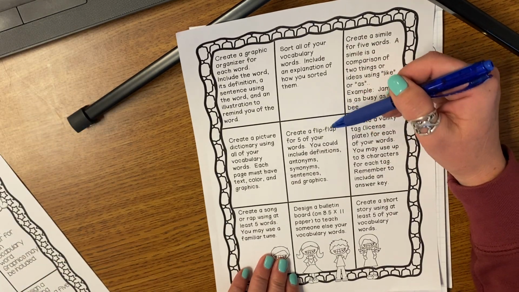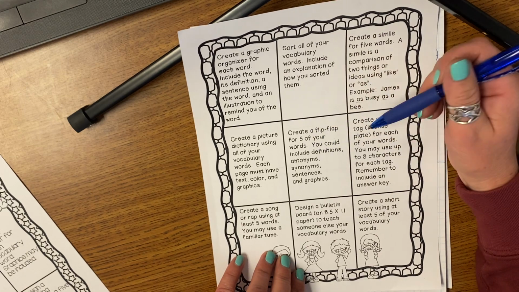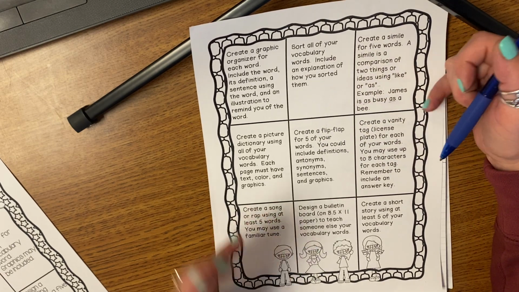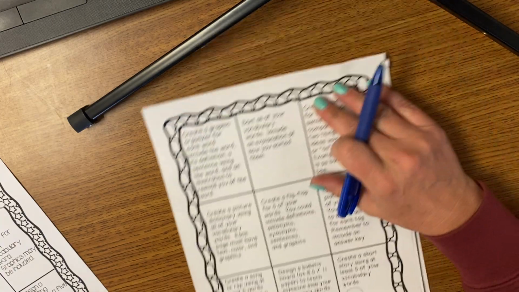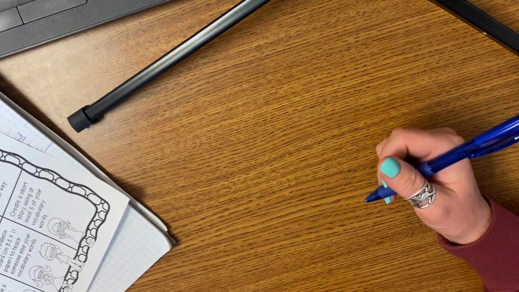Create a flip-flap for 5 of your words. So I looked at that. I was like, what is a flip-flap? So I looked it up, and it is something that I have done before. I've just called it a flippy book, but it actually has a name. It's called a flip-flap. This is how you make it.